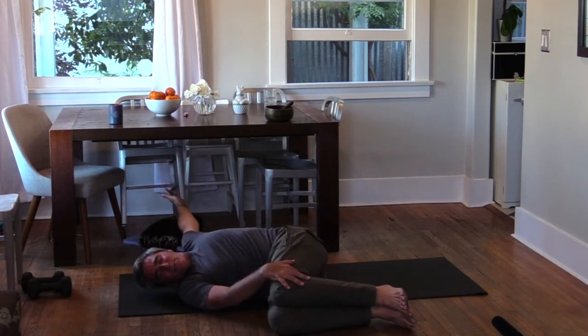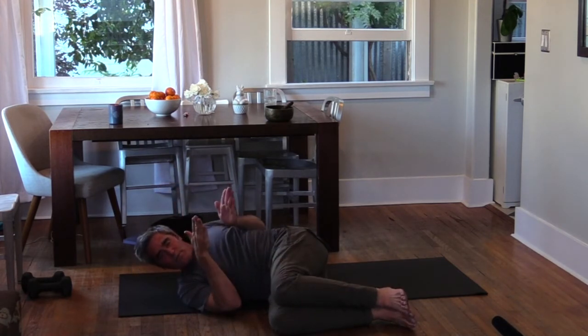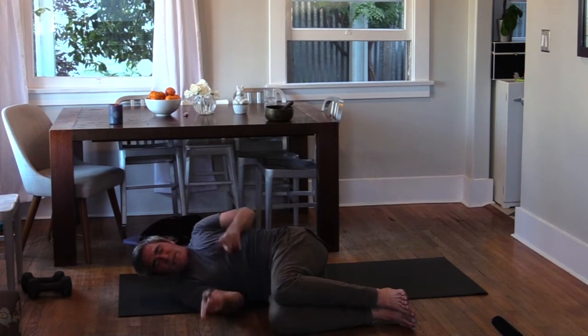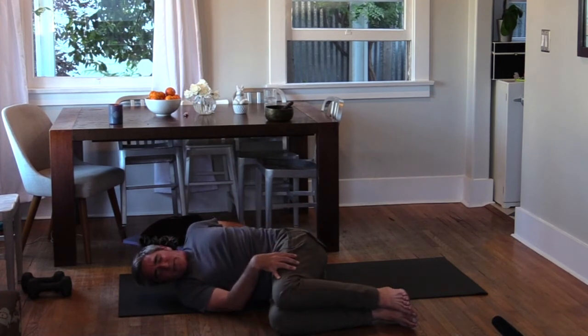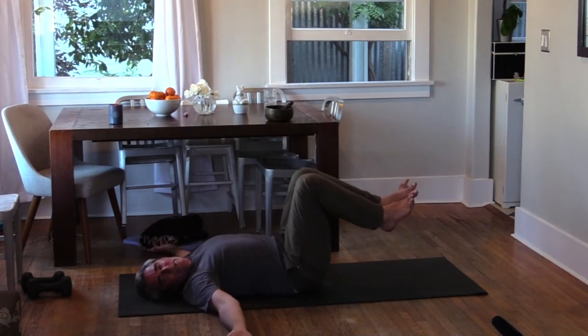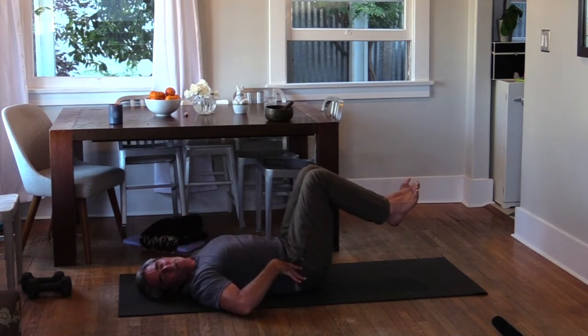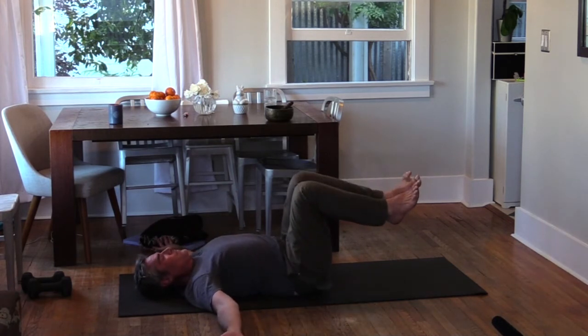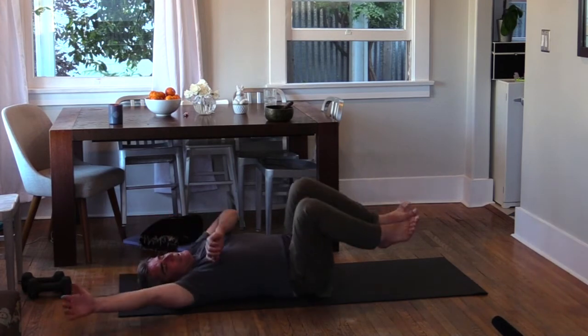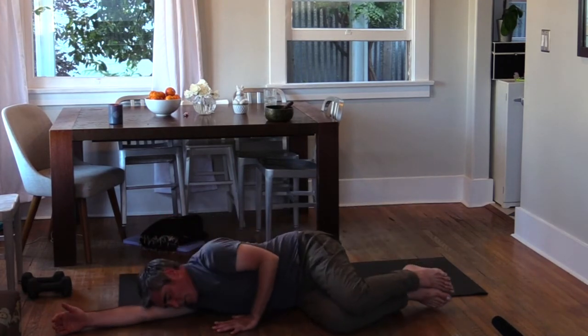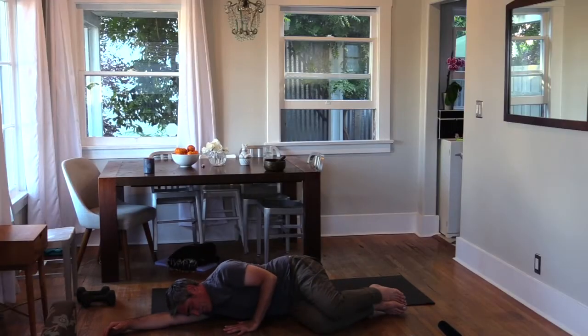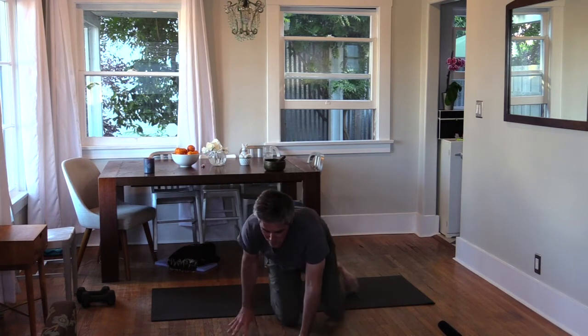Last 30 seconds or so, giving you a pretty wide berth. Big knees side to side with more relaxation and stretch, or little knees side to side with more core stabilization. Eventually, let's roll off to one side. And then from here we're going to push up to all fours.